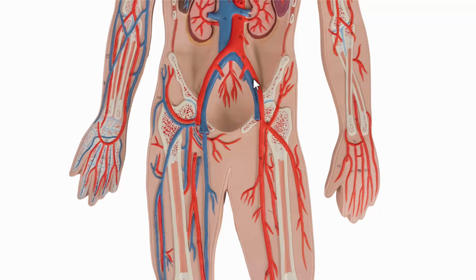Now, once that artery and vein go under the inguinal ligament that goes from the ASIS, the anterior superior iliac spine, to the pubis, right like this, then it's going to become the femoral artery.